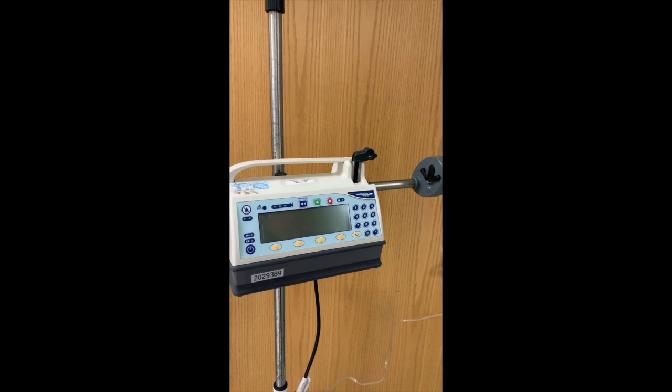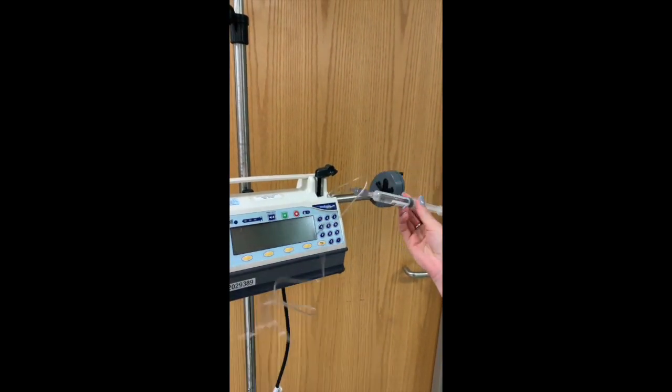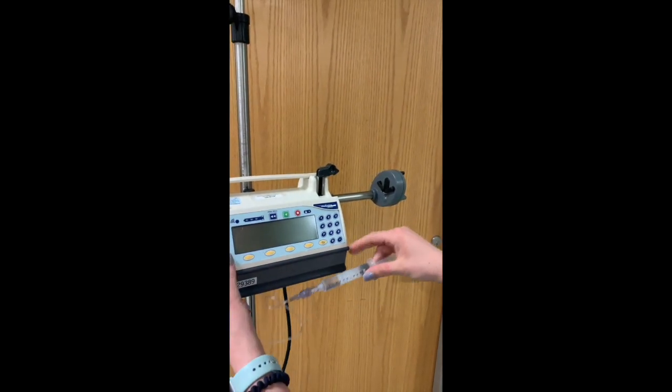All right, so one of the tools that is specific to the pediatric world is a syringe pump, and this is especially useful for small kinds of medications that would come in a little syringe. As you can see, this is just a saline flush for our teaching purposes, but I'm just gonna show you how to set it up really quick.